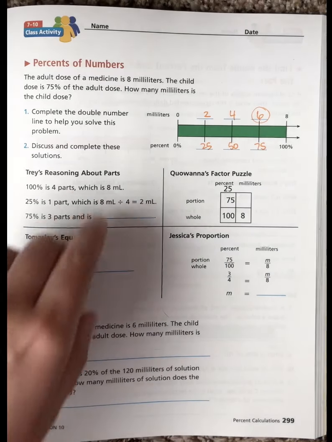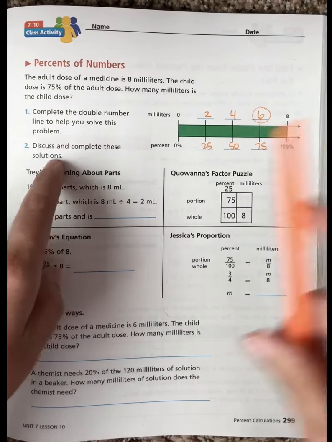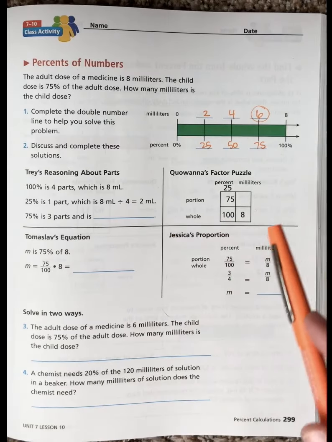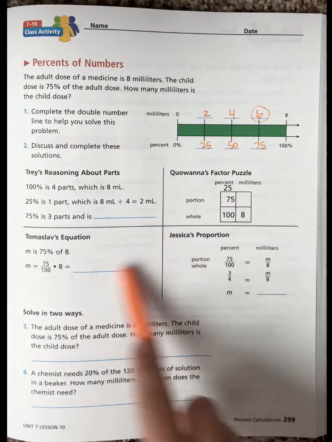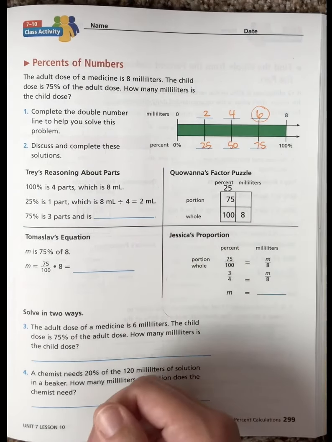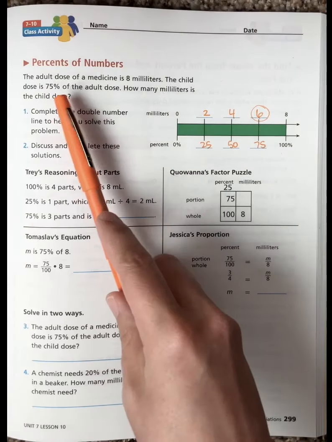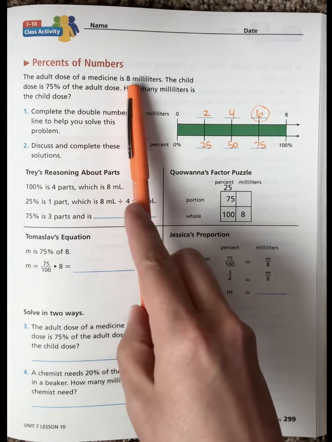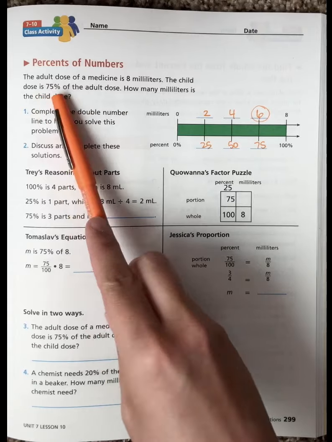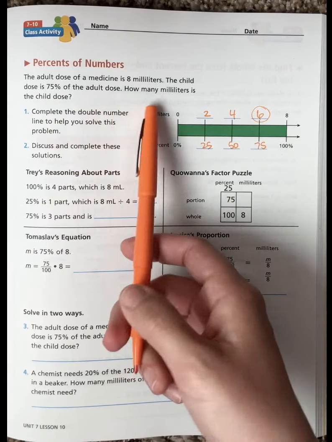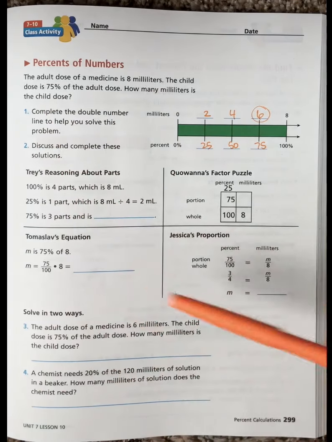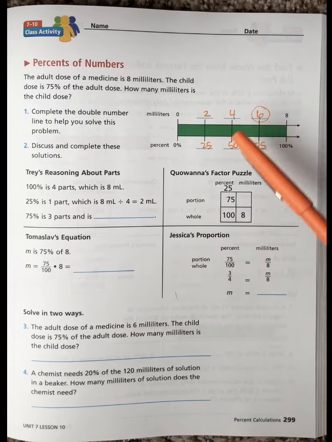So the next question says, discuss and complete these solutions. Now these are all going to be getting the answer 6 again. It's the same question telling us that the adult dose of medicine is 8 milliliters, the child dose is 75% of that, and then how many milliliters is the child dose? So it's the same problem. We already know the answer 6, but here's 4 more ways to solve it.